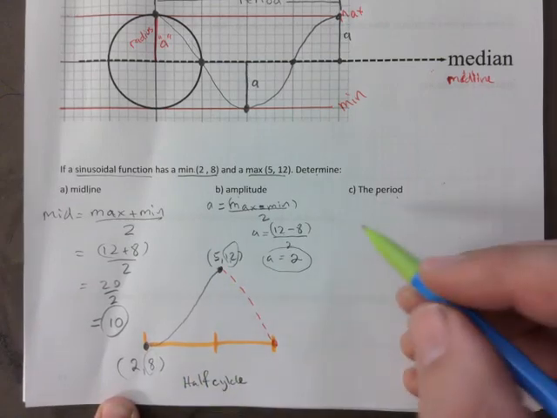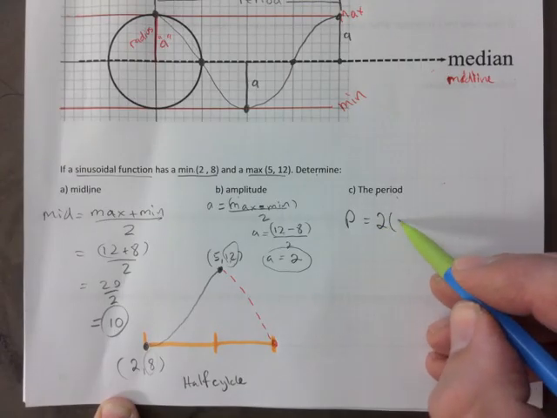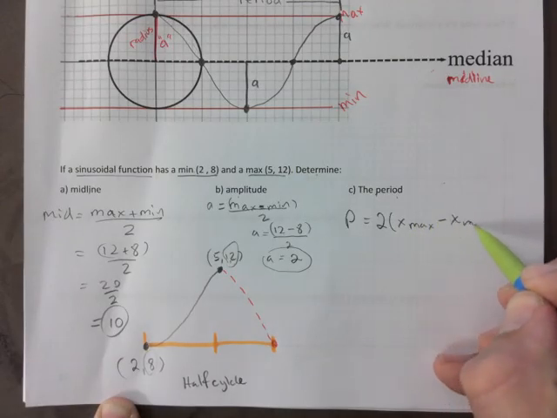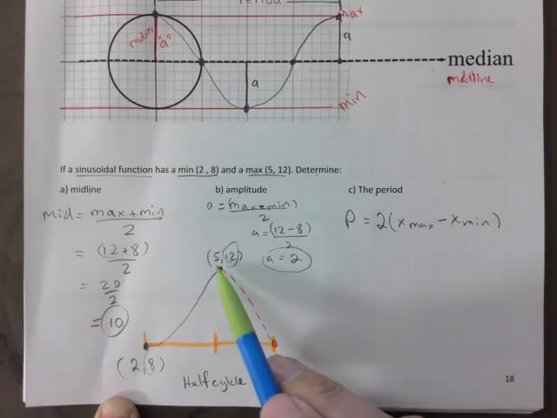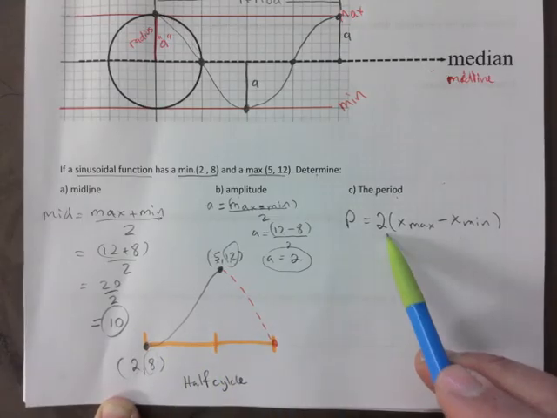Half a cycle, for period, I would just go 2 times x max minus x min. I'm going to take this x value, subtract that x value from it to get halfway there, and multiply by 2.